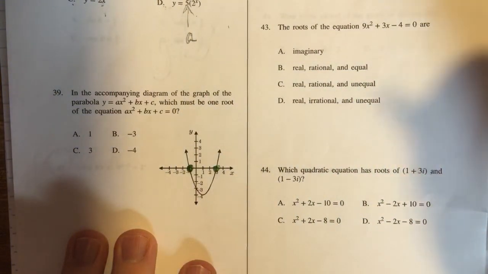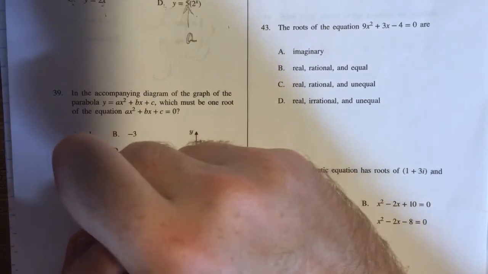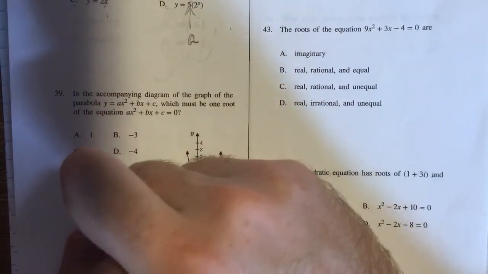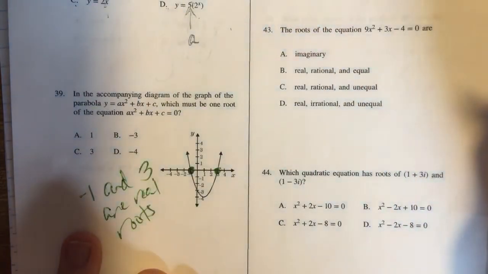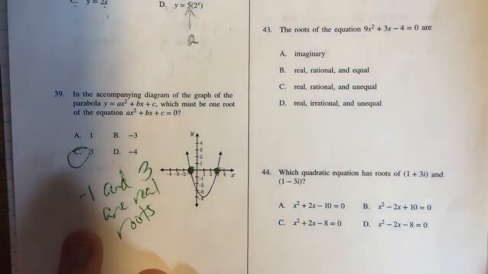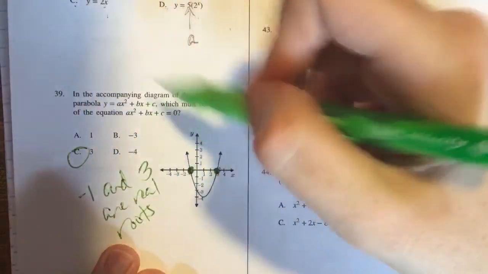Negative 1 and 3 are both roots, and those are the real roots. Therefore, choice C would be the way to go, since negative 1 is not one of the choices.